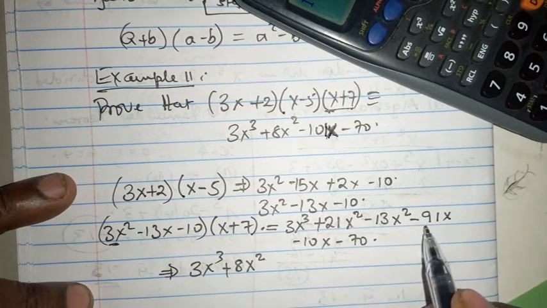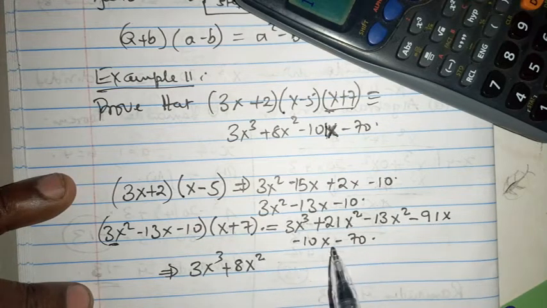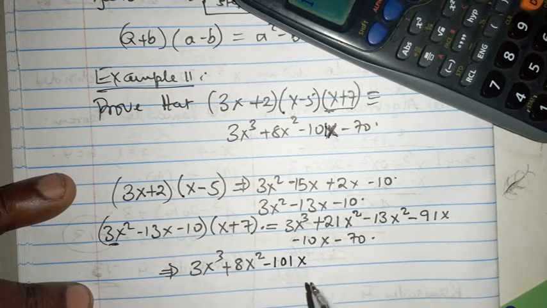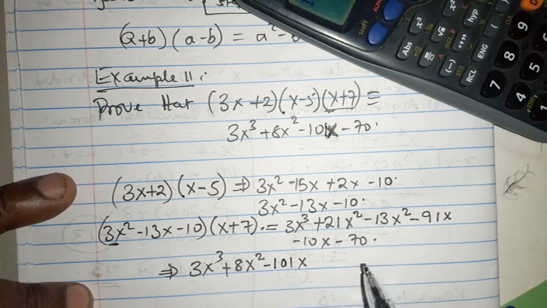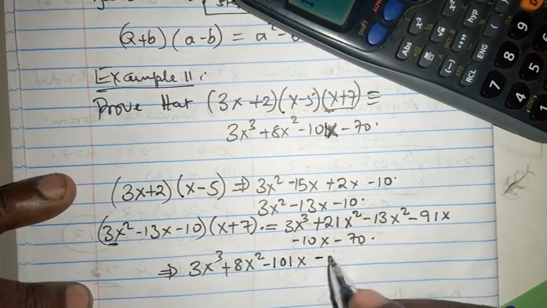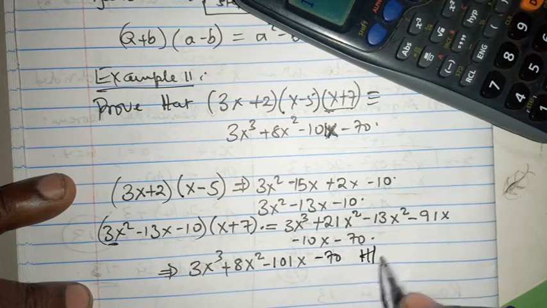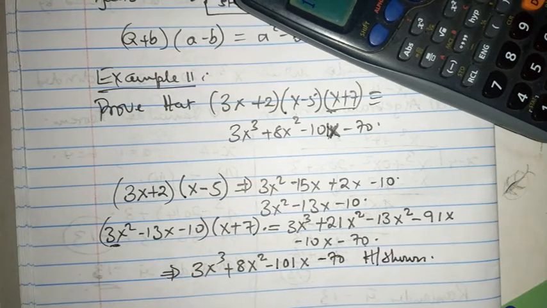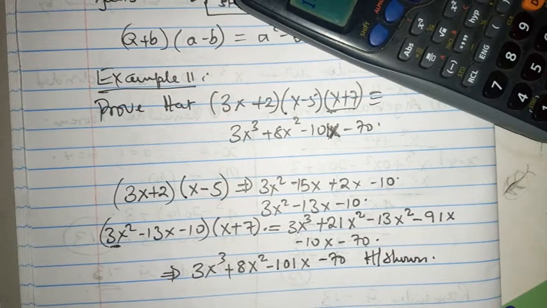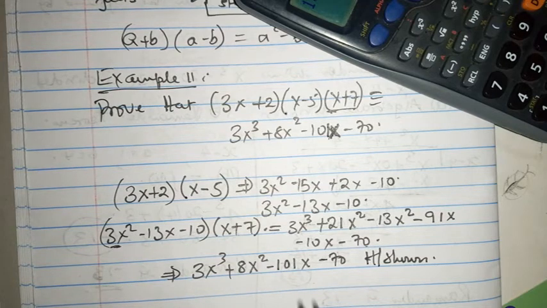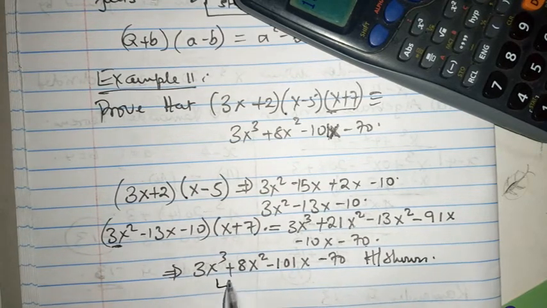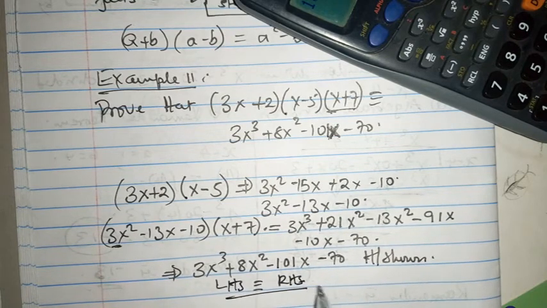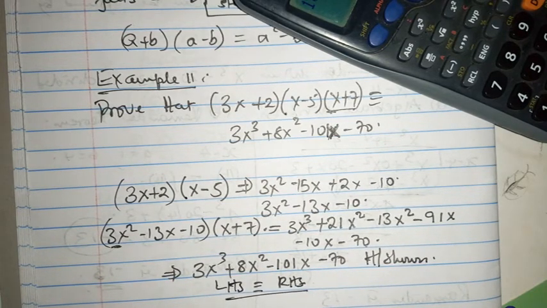Let's collect the like terms on x: minus 91x minus 10x is minus 101x. You can see how they match. And of course the constant is minus 70. Hence shown, because this is just what we were supposed to prove. So you can see now the left hand side is exactly equal to the right hand side, and this is what our intention was.